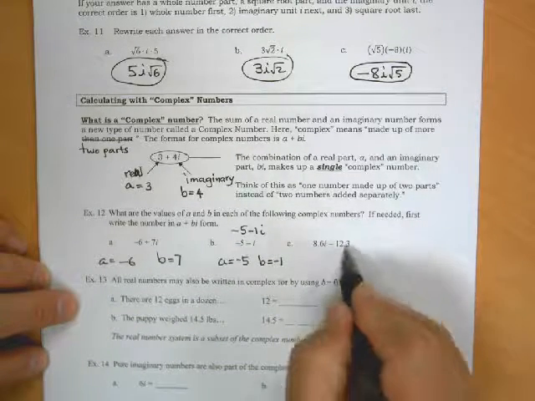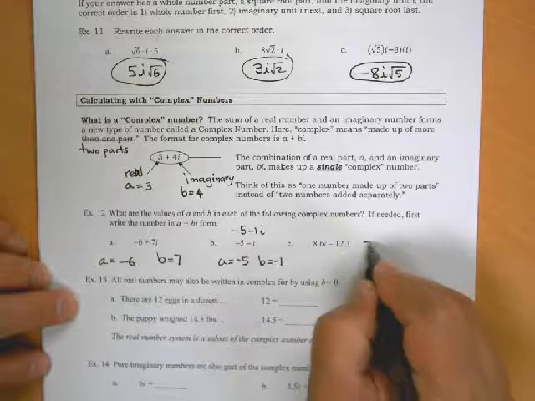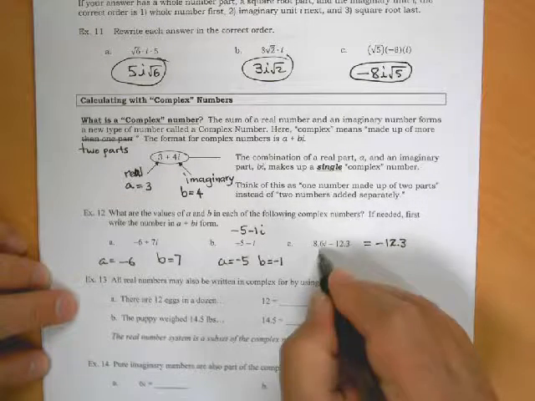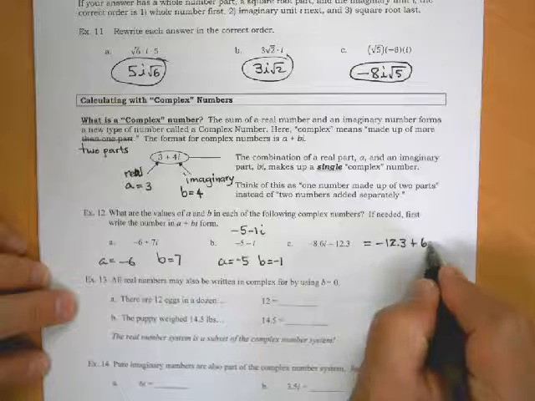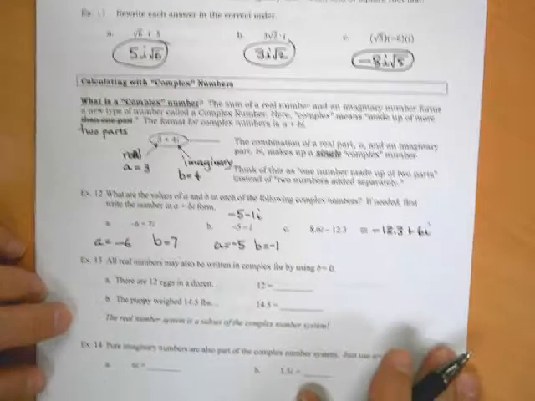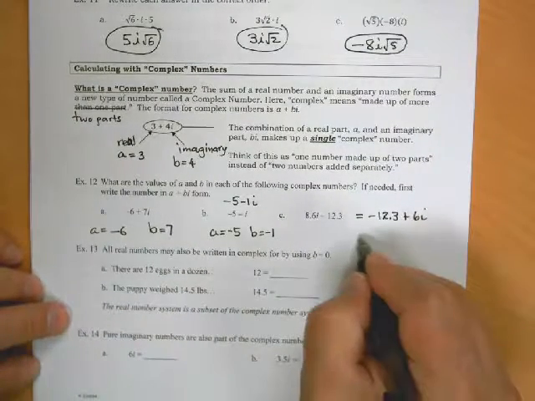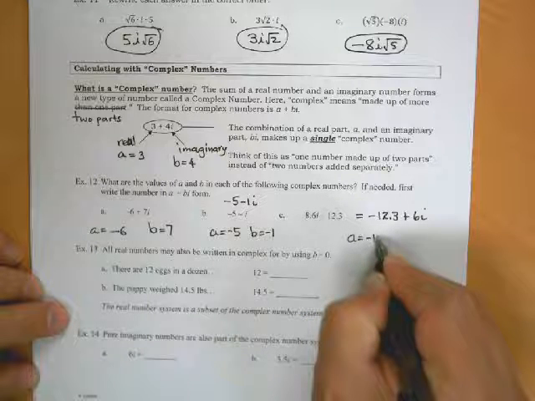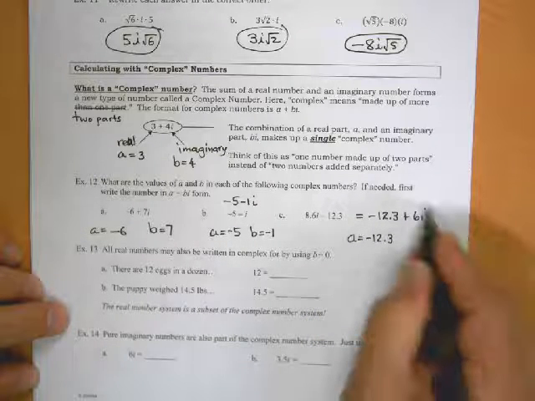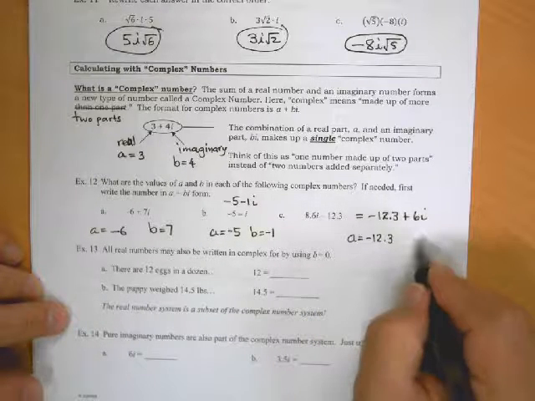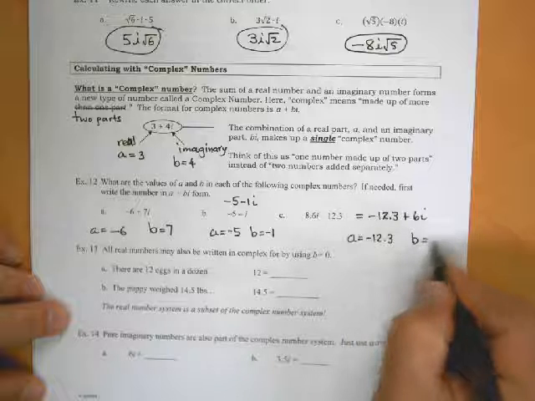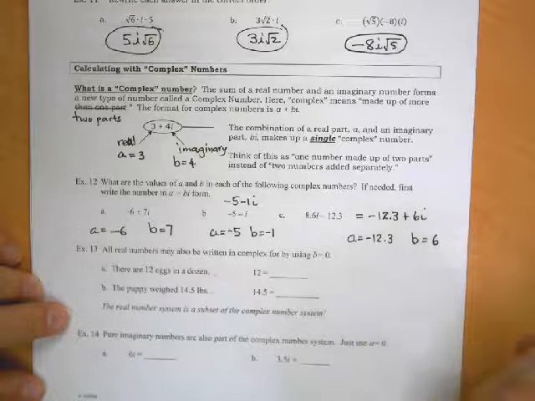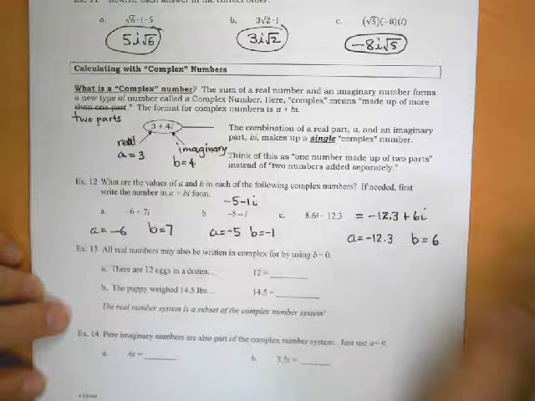Now this one here is backwards. The -12.3 is the real number part, and it belongs up front. So I'm going to fix this one. And once it's in the proper order, the value of a and b are pretty obvious here. a is the real number part, which is -12.3. Now the imaginary half of it is 6i, but the b is only the part in front of the i. So don't include i when you're putting b down. So that's a and b.